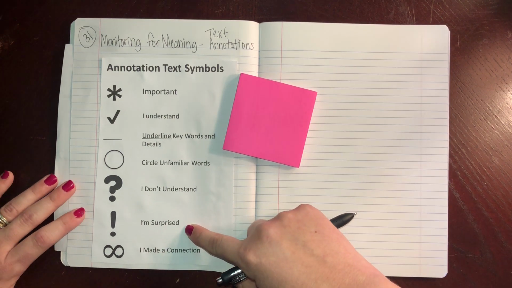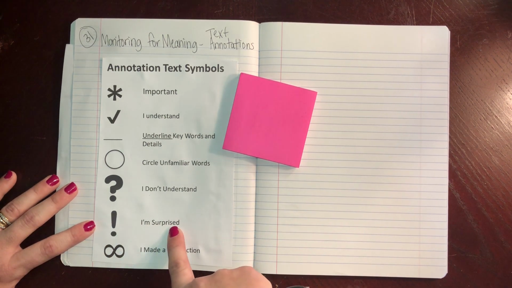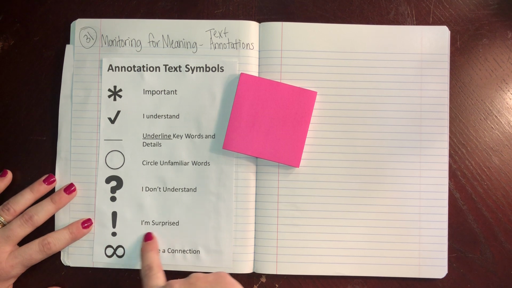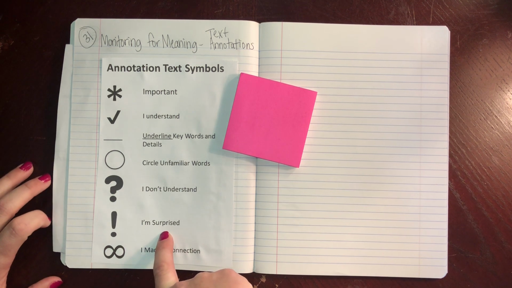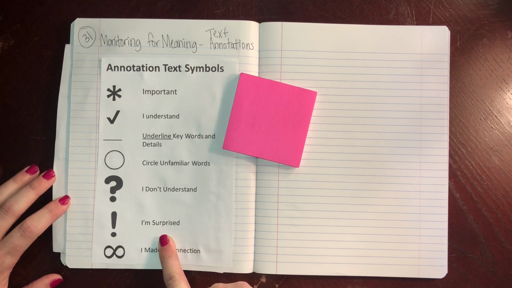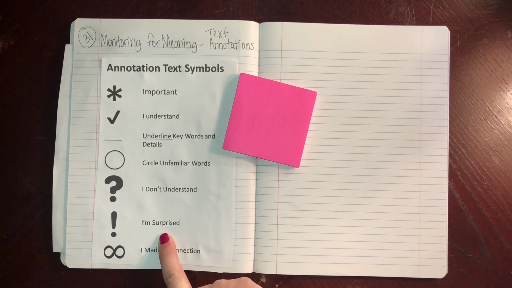We can draw an exclamation mark. Just like in a sentence, we say that with a lot of feeling. We can also say an exclamation mark shows that I'm surprised that my character's acting the way they are, or maybe something has happened within the plot that I was not expecting.